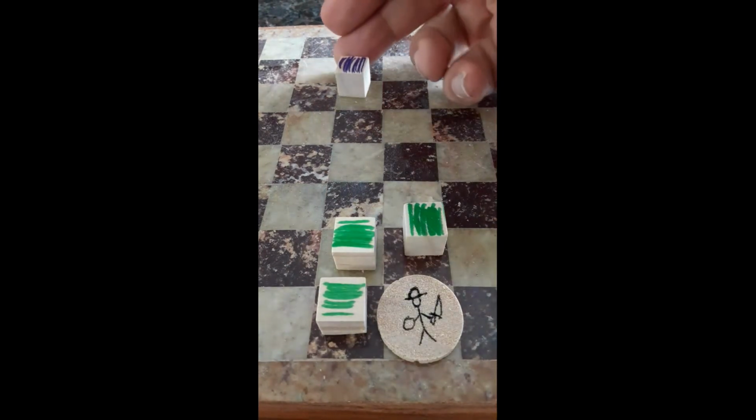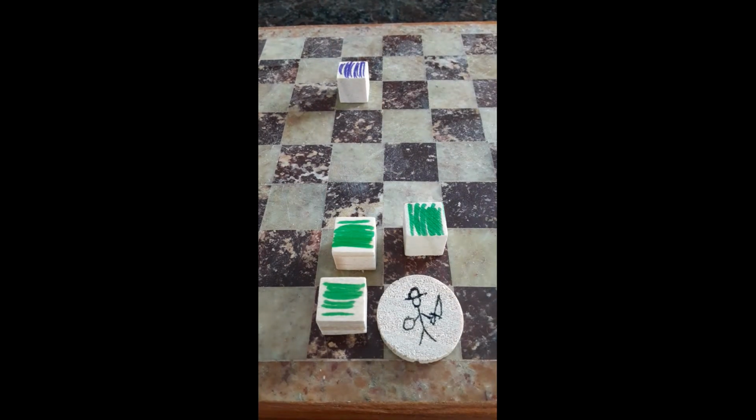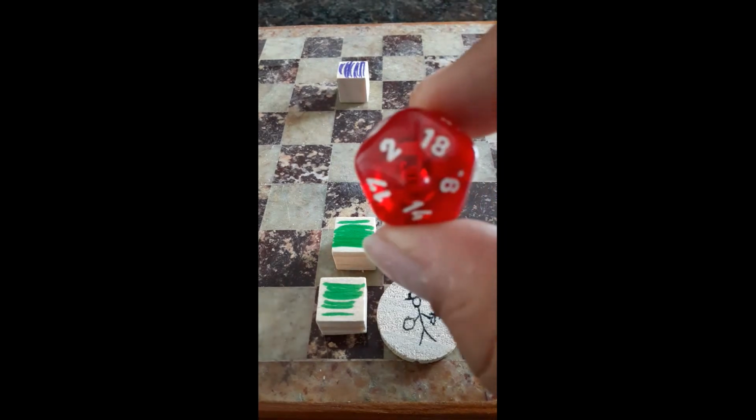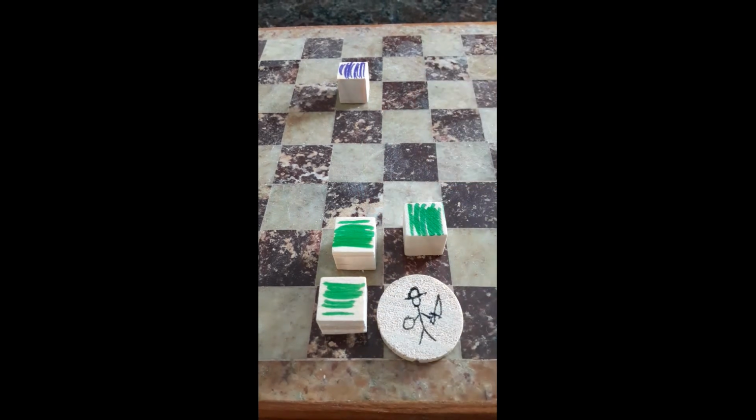But this guy's going to move only 5 feet ahead. The way that attacks are handled is you're going to take a 20-sided die, roll it, and add whatever attack bonus is applicable.